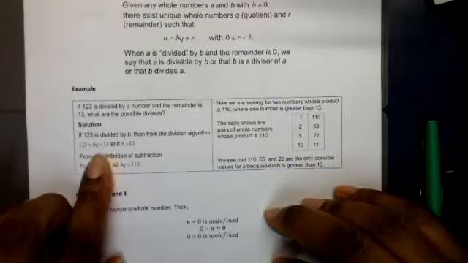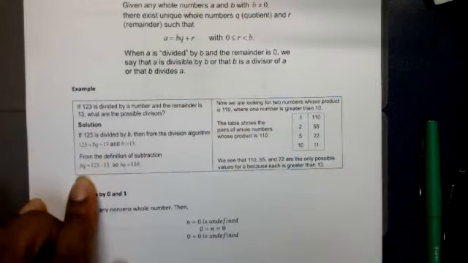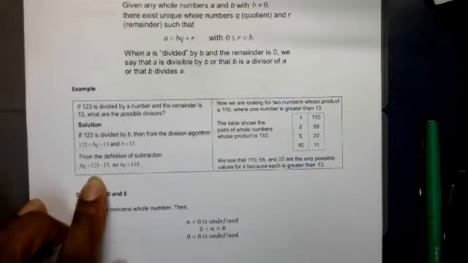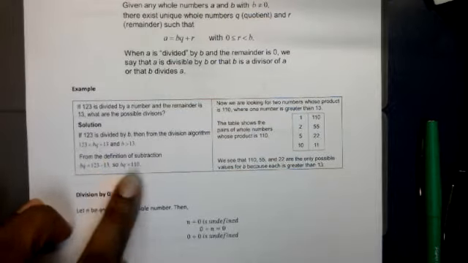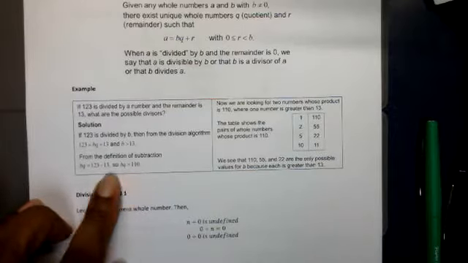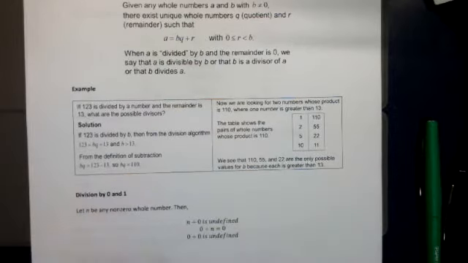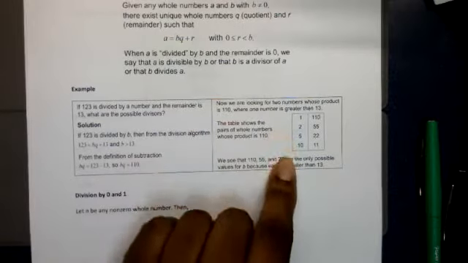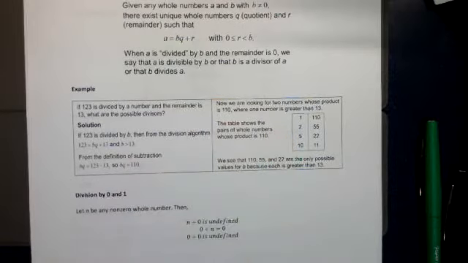From the definition of subtraction, if we subtract 13 on both sides to get B times Q by itself, it will be equal to 123 minus 13, or 110. So B times Q must be equal to 110. Now we're looking for two numbers whose product is 110, and one of the numbers has to be greater than 13. This table shows all the possible whole number divisors, whole numbers whose product is 110.